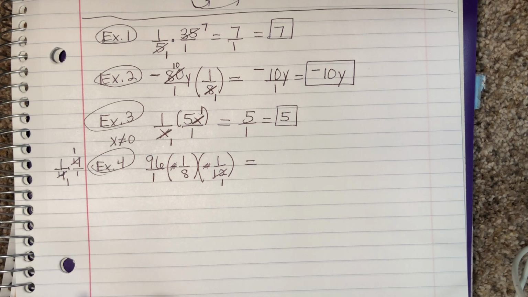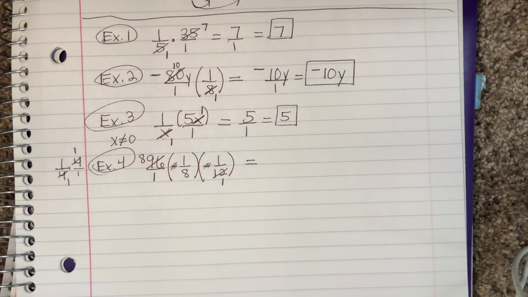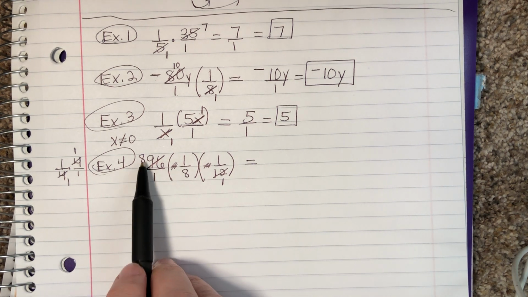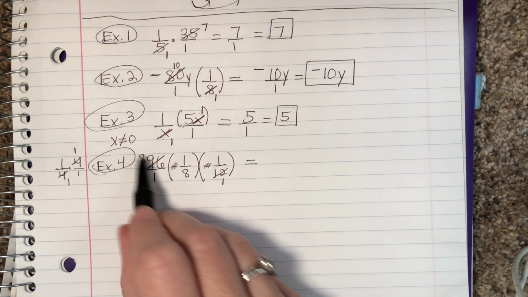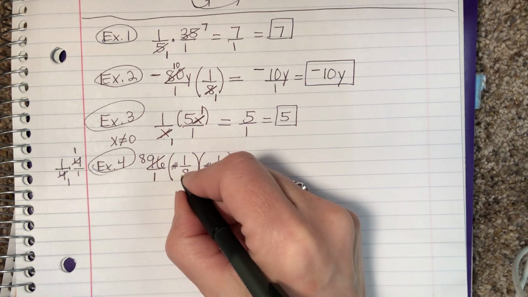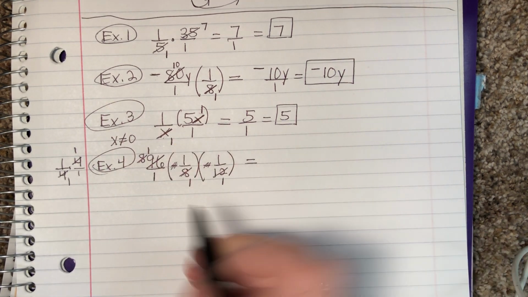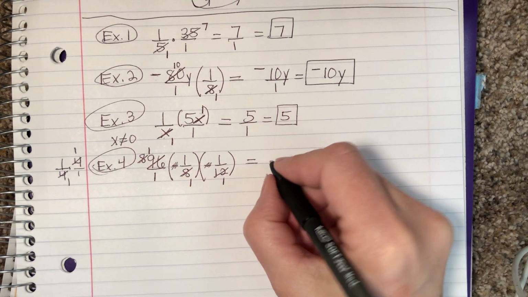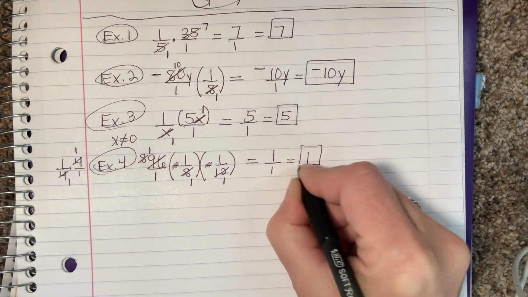96 divided by 12 is 8. You might be able to cancel more than one time. So if you look here, I have an 8 on the top and an 8 on the bottom. I can divide both of those as well by 8. That's going to leave 1, 1. So all I have here are a bunch of 1s. So when I multiply, it's just going to be 1 on the top and 1 on the bottom, and that's going to leave me a 1.